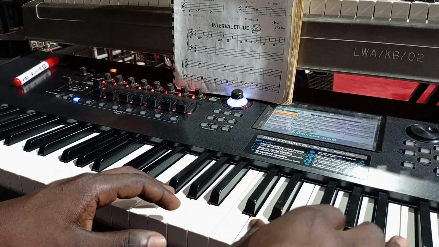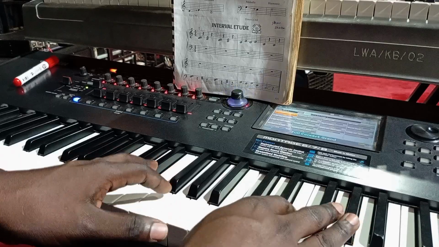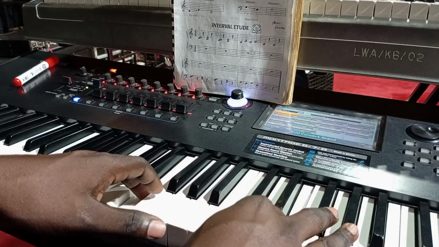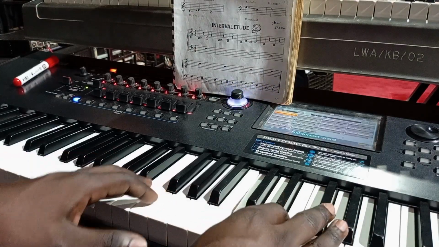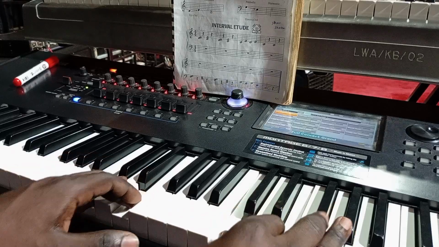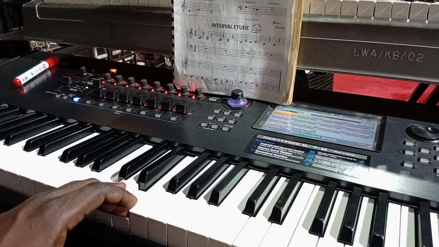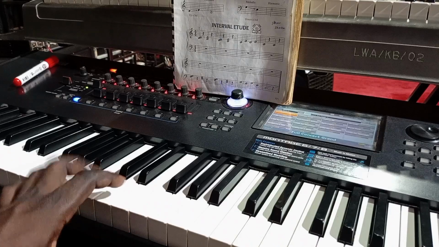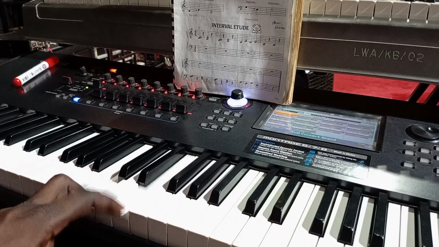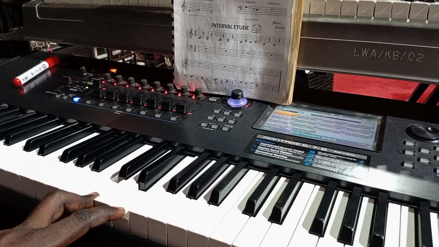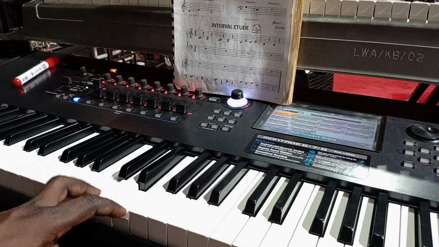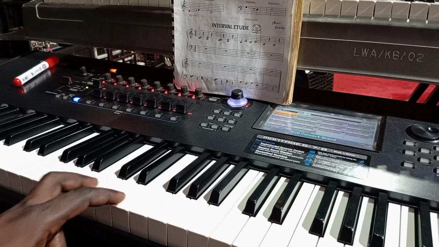Then let's see C. If I say C and E, this will be a third apart. Where is it coming from? When you hold key C down and then hold E and count from C to E, it's a third apart: 1, 2, 3.